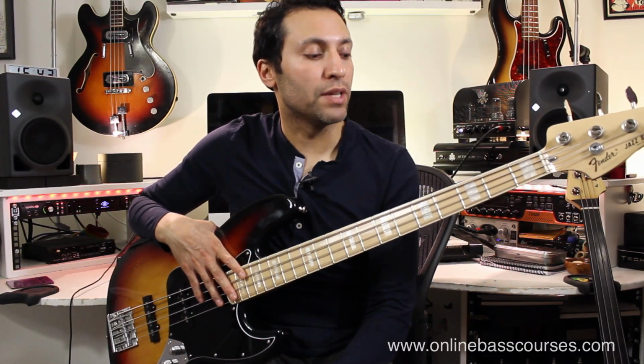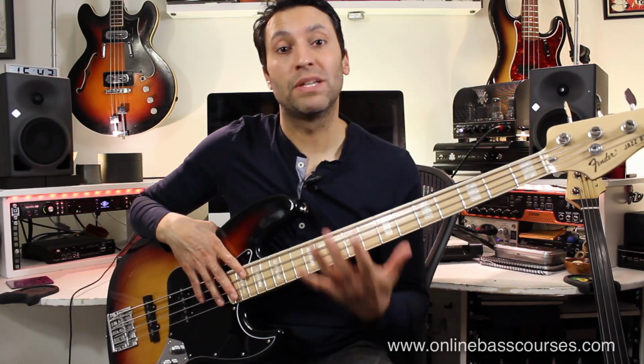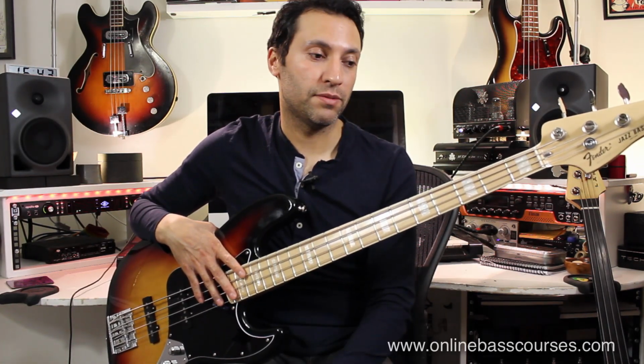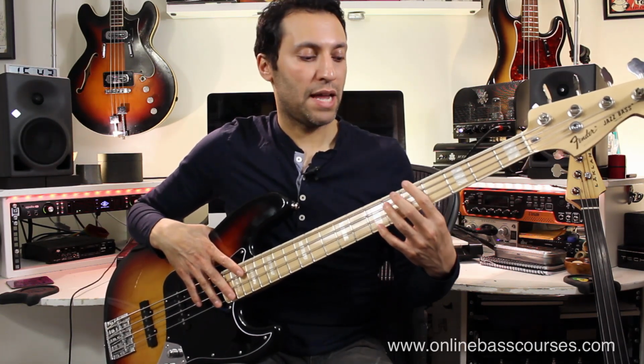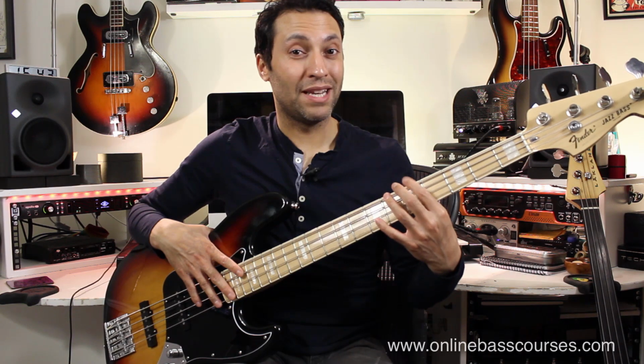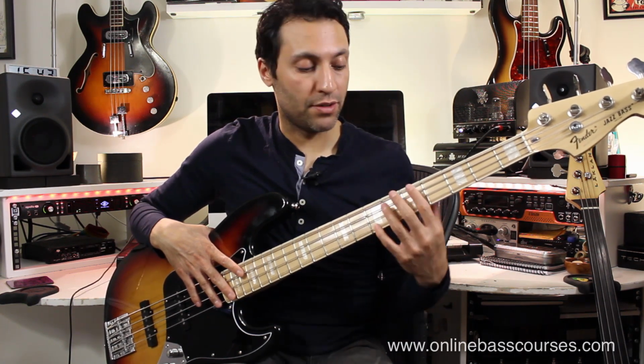But an interval is simply the distance between two musical pitches. So if we start, we have what's called a root note. Now we're going to analyze the distance between that root note and every other note.